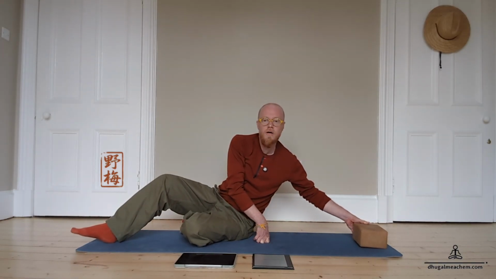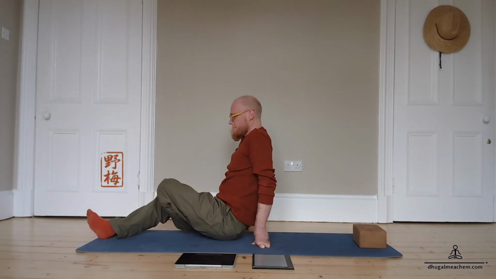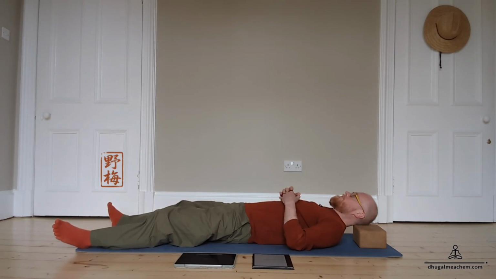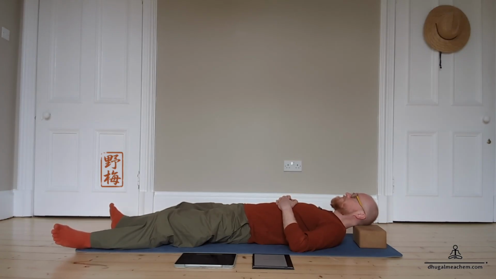And rest on your back for a moment. Noticing for a moment the impact of that pose, stimulating the backs of your legs.